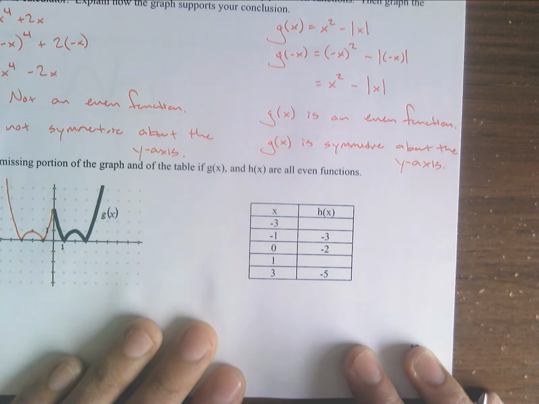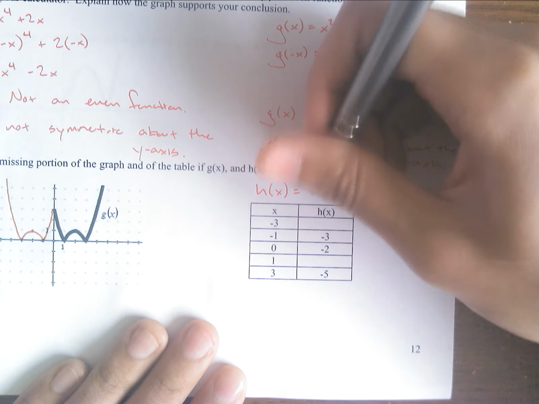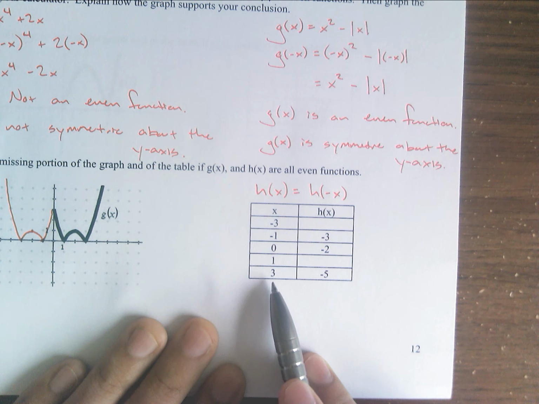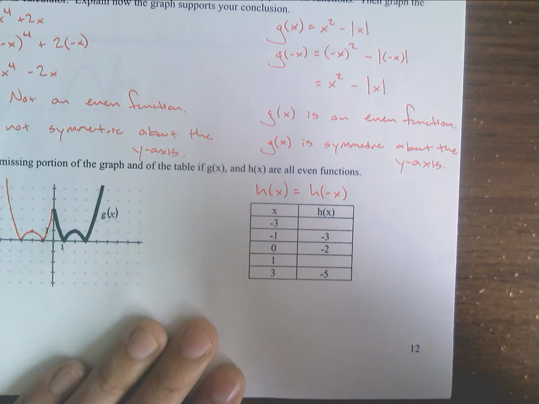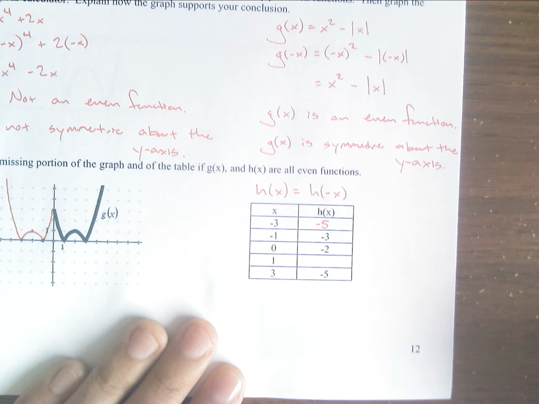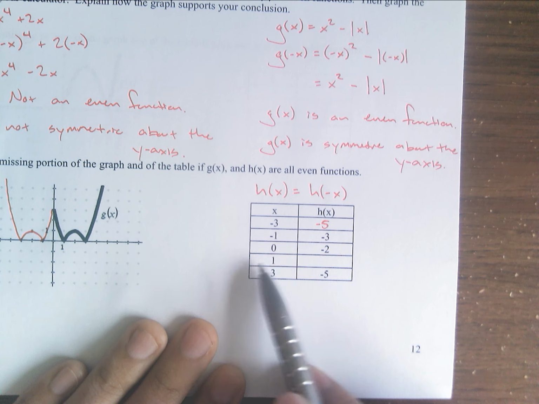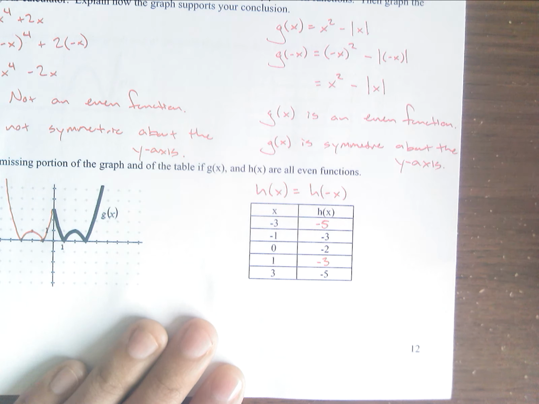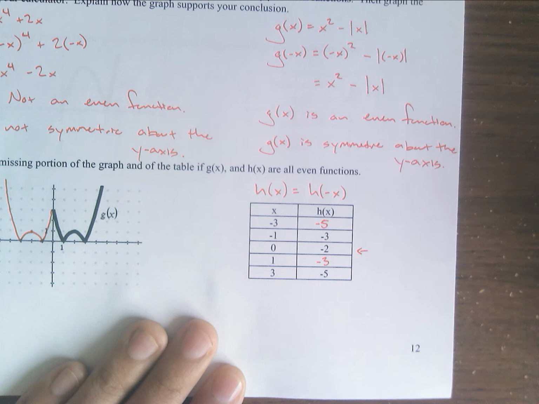Taking a look at a table of values, now remember when we're filling this in, we want h of x to equal h of negative x. That's the definition of an even function. So if we have h of x, say h of 3 is negative 5, well then h of negative 3 should also be negative 5. They're equal. Likewise, if h of negative 1 is negative 3, h of positive 1 is negative 3. Likewise, you might also have recognized that x equals 0 is our y-axis, so it should be the same on either side.